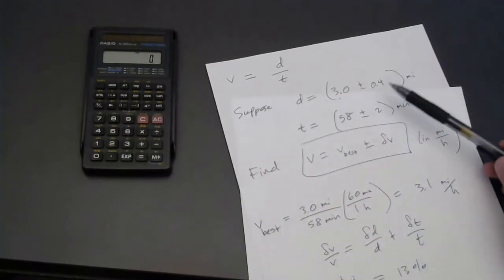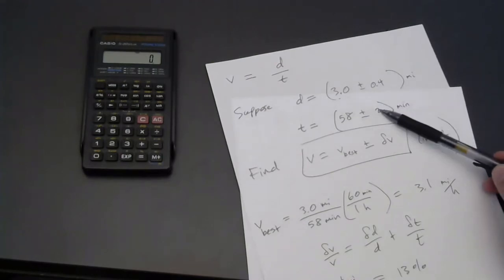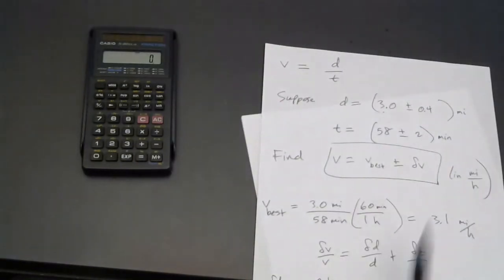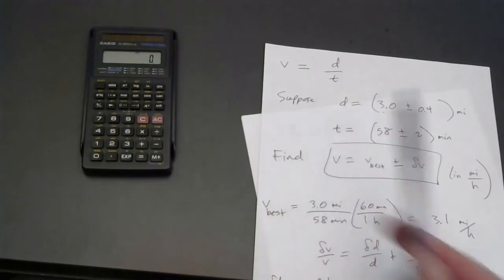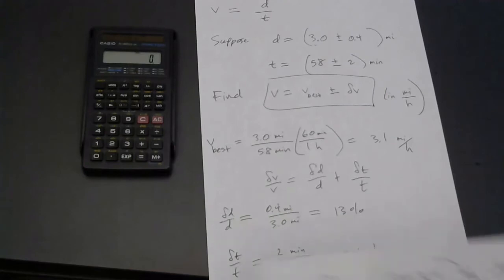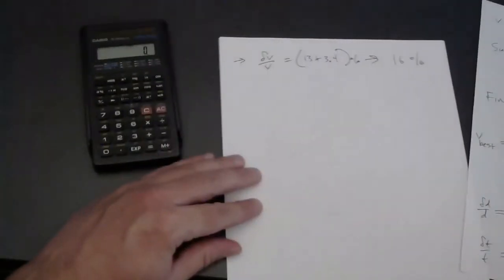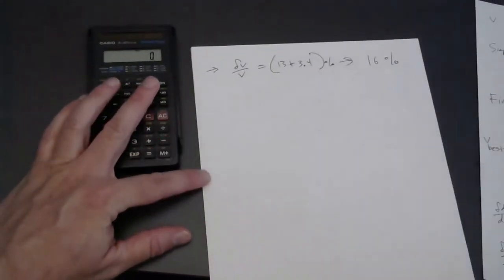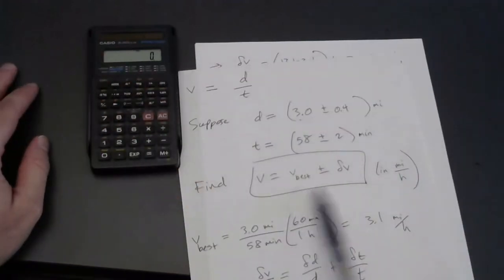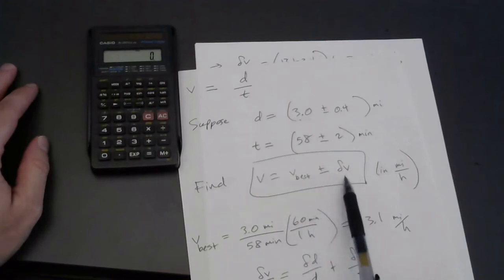We say that the uncertainties in our estimated quantities propagate to cause an uncertainty in our speed. I mean, think about it. If you don't know your distance any better than 13%, and your time could also be off by as much as 3%, then of course your calculated speed is also uncertain as well. Okay, how do we convert this 16% back into an absolute uncertainty? Because remember, the result we're looking for is this. We'd like to state it as v best plus or minus an absolute uncertainty.